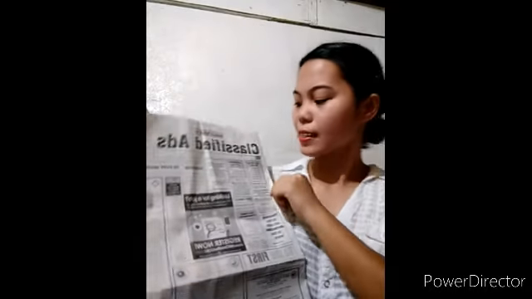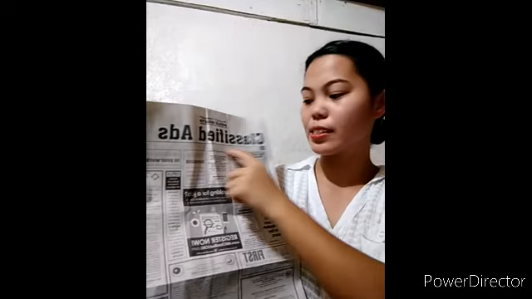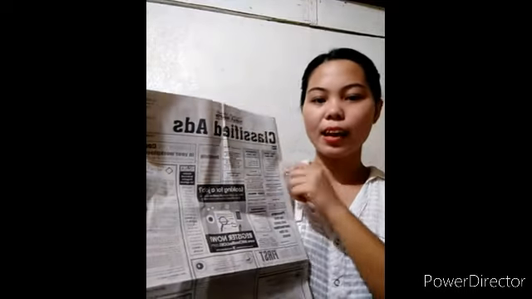Next is sports. So this is sports. This section contains news events about sports from in and out of the country. This section also contains well-known people in the sports world. So next is the classified ads. So this is the classified ads. This contains advertisements that fall under categories like help wanted, for lease or for sale, and wanted to buy.